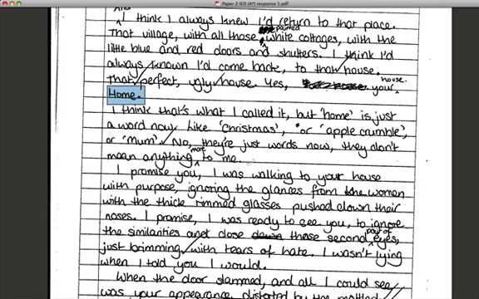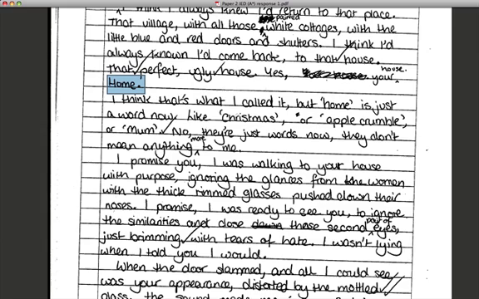"I promise you, I was walking to your house with purpose, ignoring the glances." Here, all this has been about her thoughts and her memories, and this is the first time we get an idea that the character has actually done something. "I promise you, I was walking." And that's the thing about writing to describe. It's just a snapshot. It's just a moment. It's probably only about 15 to 20 seconds that we're summarizing. There's no long story where he said, she did, then she went, and then the next day, no. It's just this little capture of a moment.